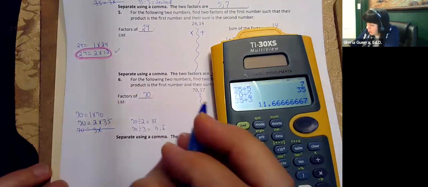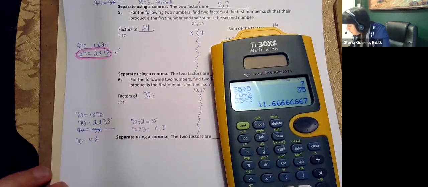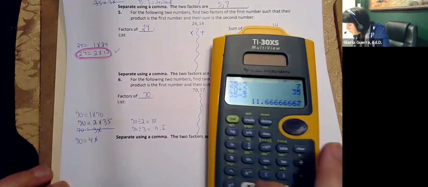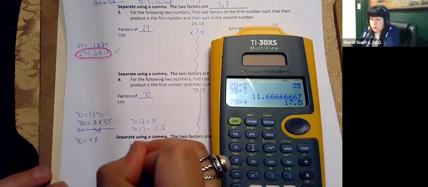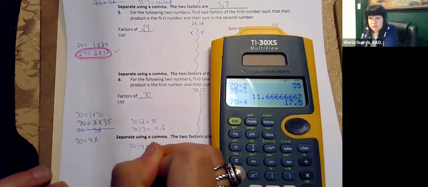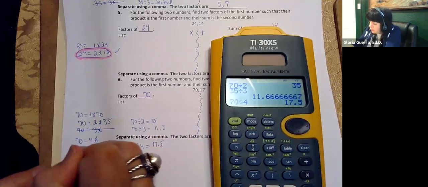Okay, how about 4 next? How about 70 divided by 4, which is a decimal? It gives me, what is that, 17.5? Just put a line through that.